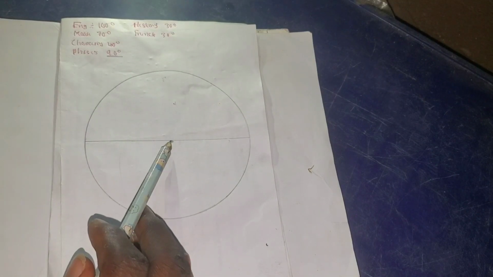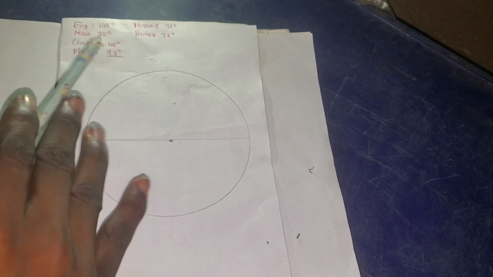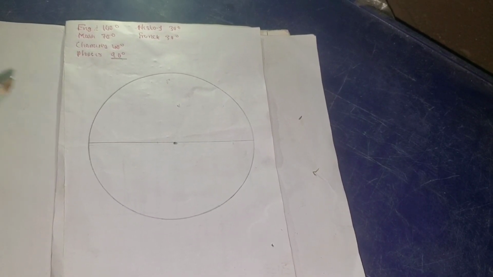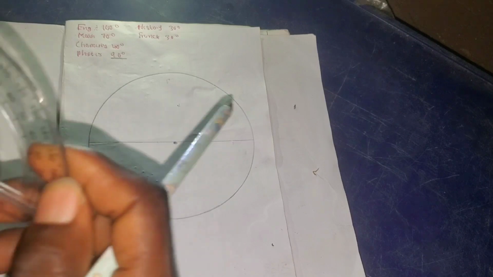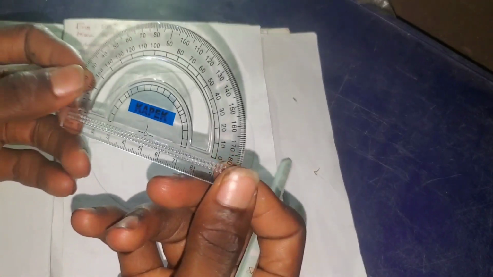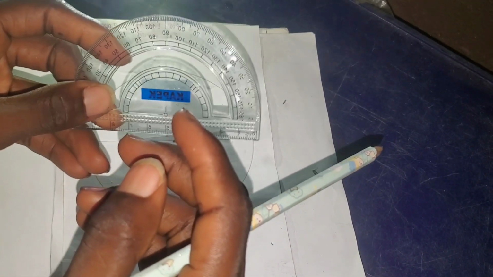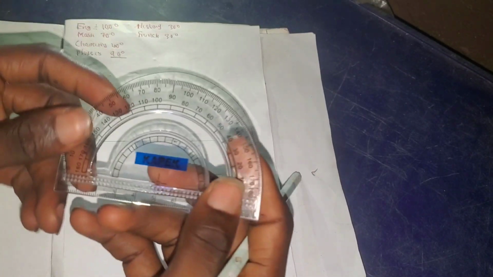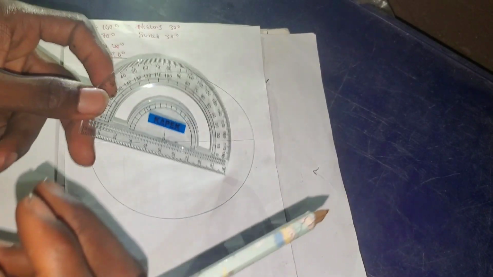Now we have physics at 90 degrees, so let us take our protractor. That's why when you're going to the exam hall, make sure you go with your math set. Now we have the protractor here. We have many protractors, but if you know how to use a protractor, you will still arrive at the correct answer. So this is the protractor that I'm going to be using.